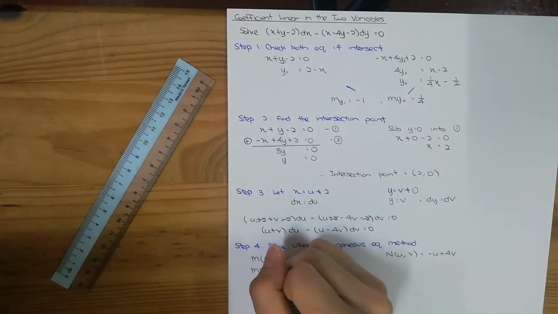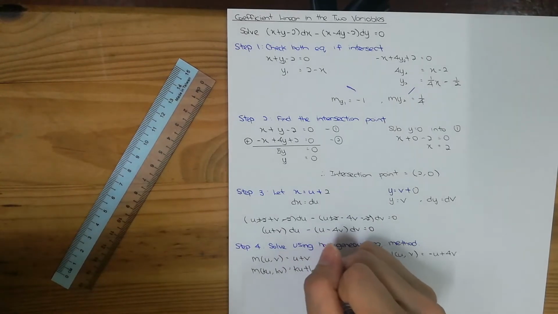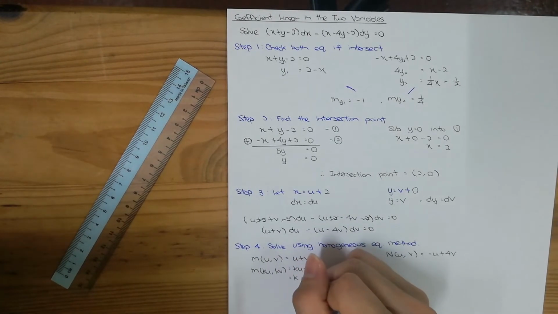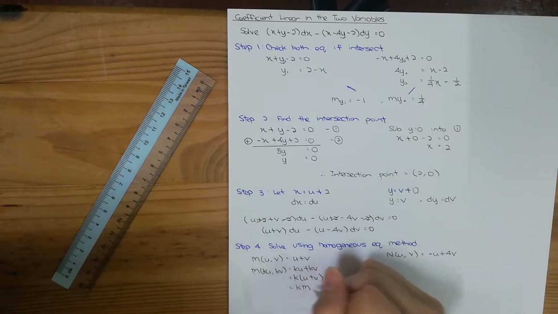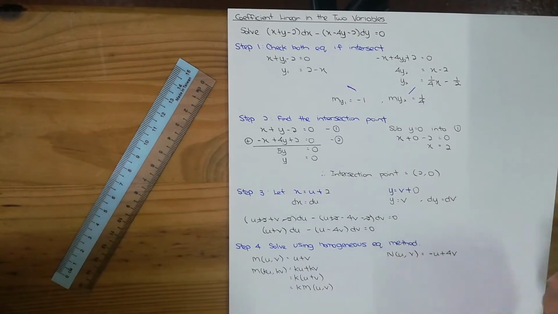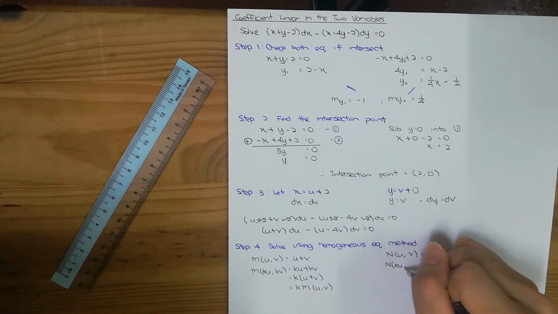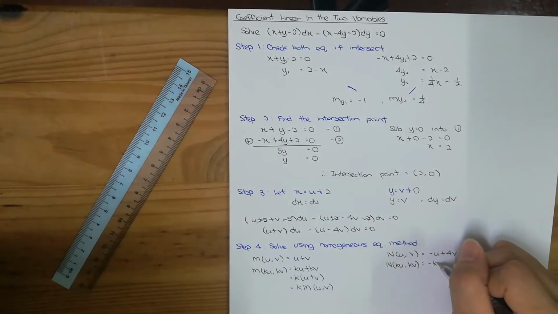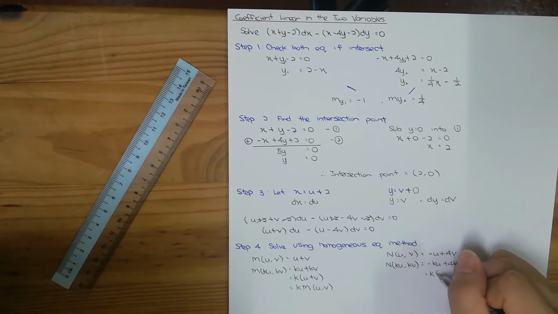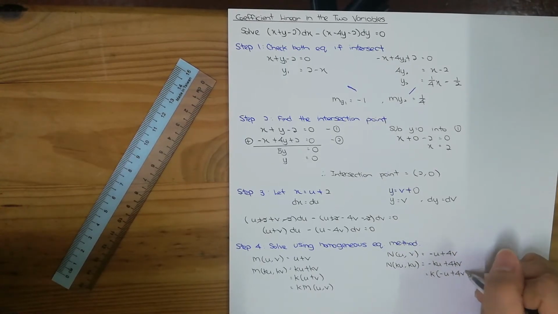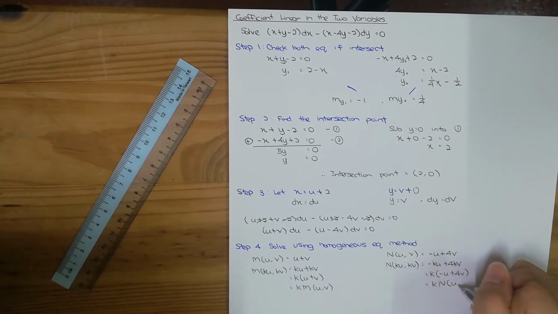So we do the homogeneous test. M(ku, kv) = ku + kv, then we factorize out the k, get k(u + v), which is also equal to kM(u, v). For N(ku, kv) = -ku + 4kv, so factorizing out the k, we get k(-u + 4v), which is also equal to kN(u, v).